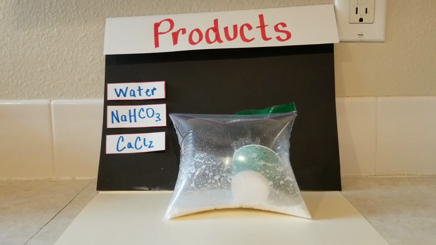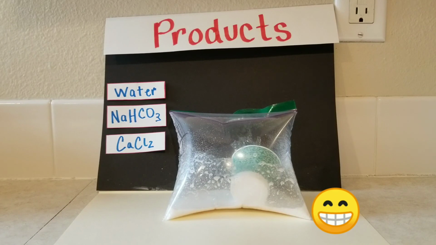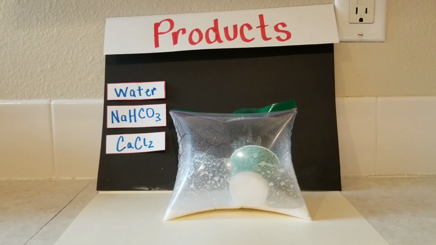We may have an explosion. Nope. Okay, good deal. So we've got our products here, and you can go ahead and use those in comparison to the reactants that we started with.